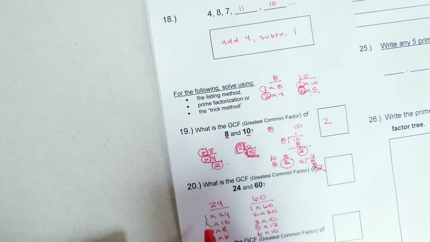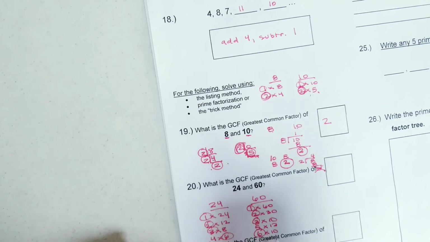So now let's check out our factors. We got 1 and 1, 2 and 2, 3 and 3, 4, nope, no 4 over there, 5, no 5, here's a 6. How about an 8? Is 8 over there? No. 10, no. 12, yes.